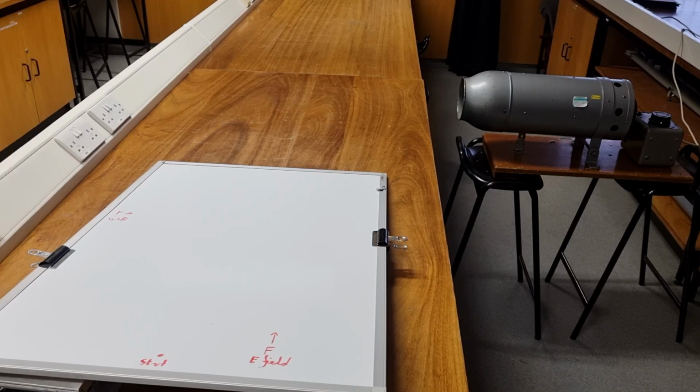Hello and welcome to what is a very warm lab, where I'm going to be showing you a little bit about the basics of particle accelerators. So we've already had a quick look at the electrostatics equations, but now let's just see everything in action so you get a better visual view of what's happening.